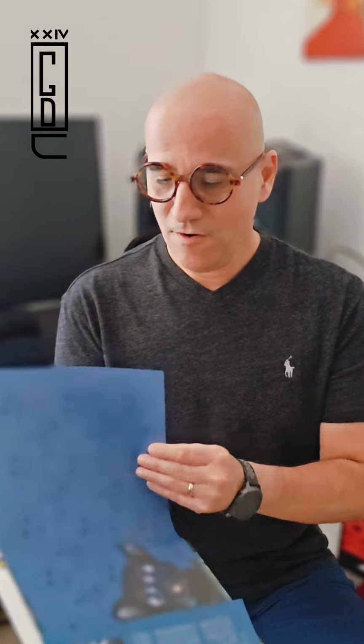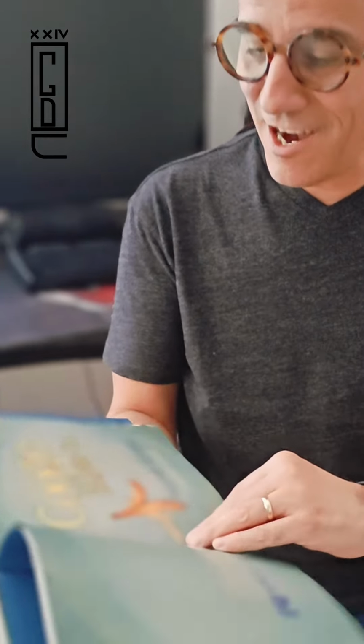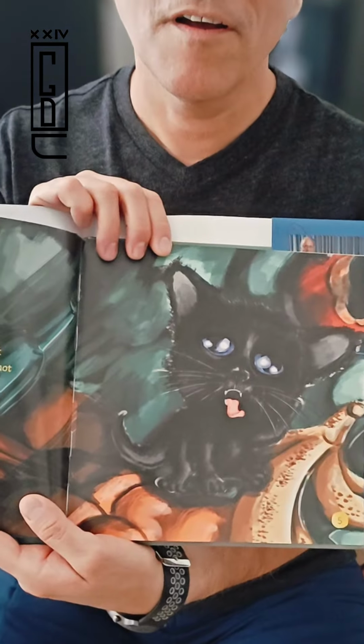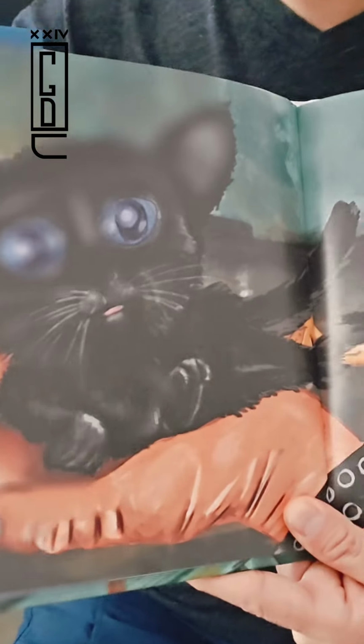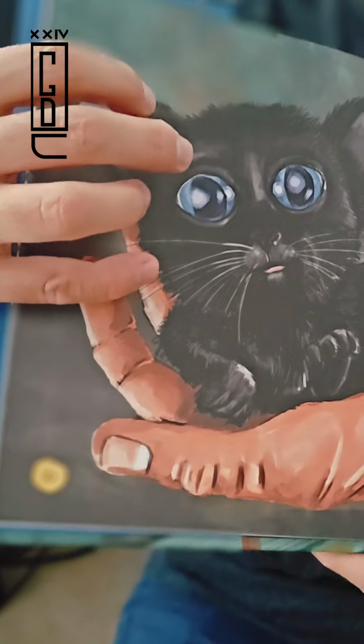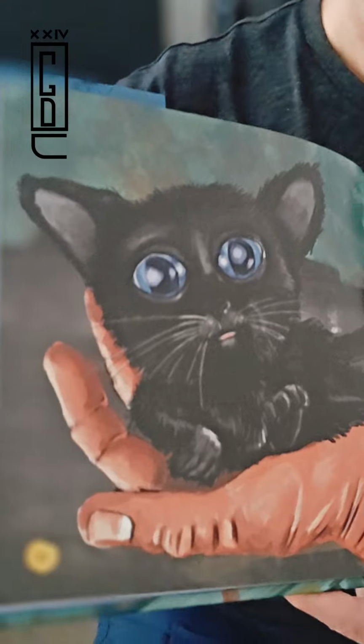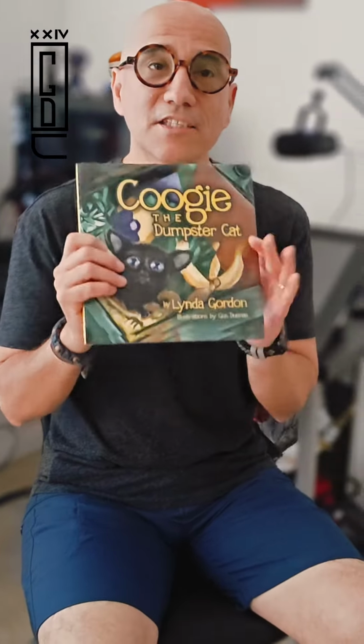So the character is the main protagonist of the book. In 100% of children's books, the character is the protagonist. So you have to put the character pretty much everywhere. You have to really concentrate on the character, focus on the character, because the character is the one that has to have all the story revealed about himself.